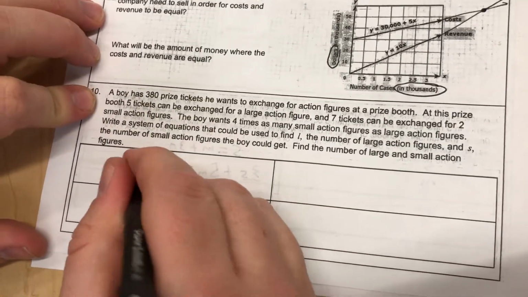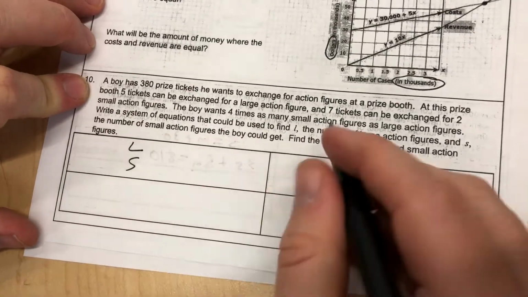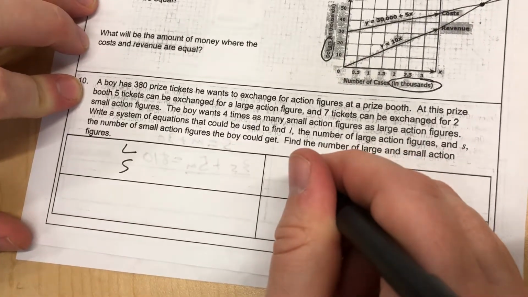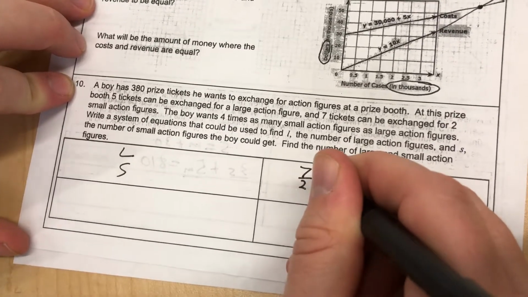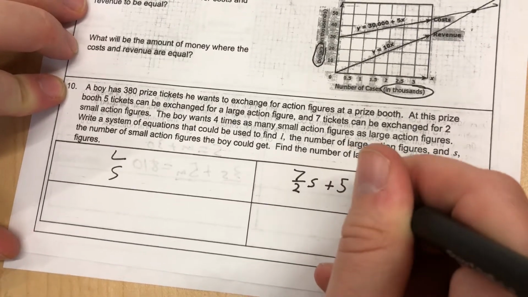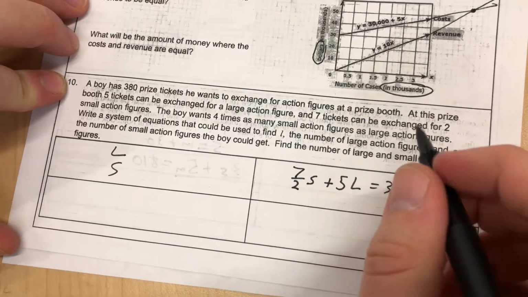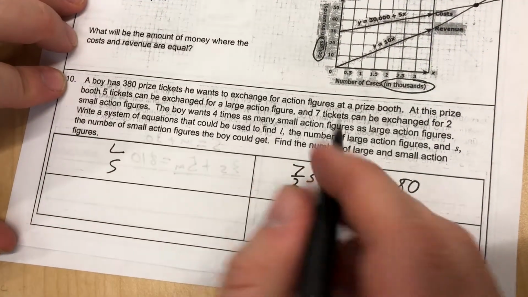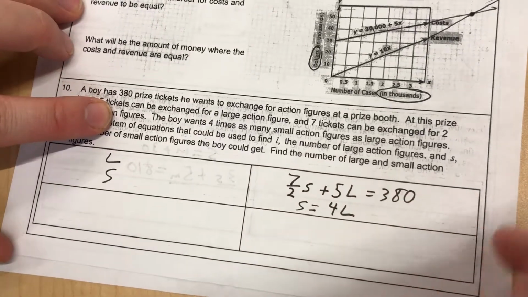Number 10, another one, the prize tickets that he's selling, he's trading in for the action figures. We've got L for large action figures, S for small action figures. This one's tricky. It's 7 tickets for every 2 of the small action figures, and then 5 tickets for the large action figures makes 380 tickets. And he wants 4 times as many small. He wants more small. The small's by itself. That's 4 times the large. Okay?